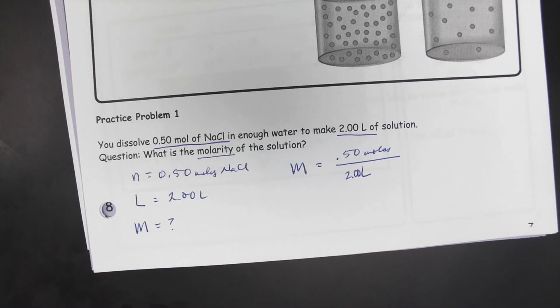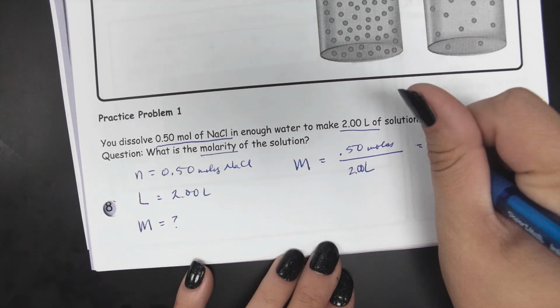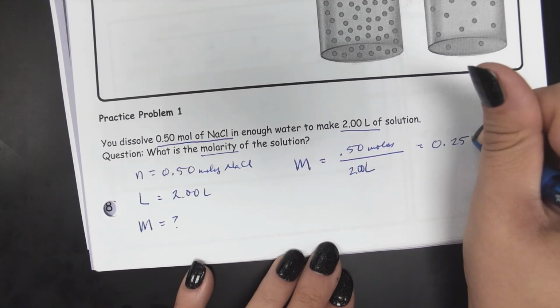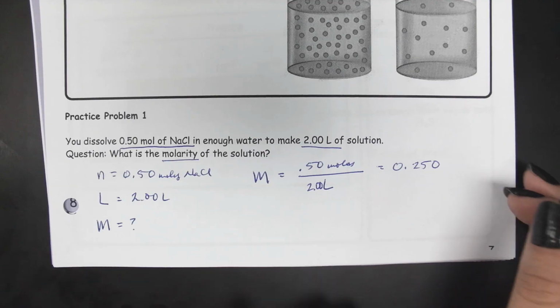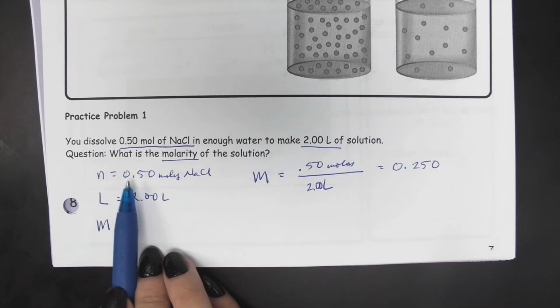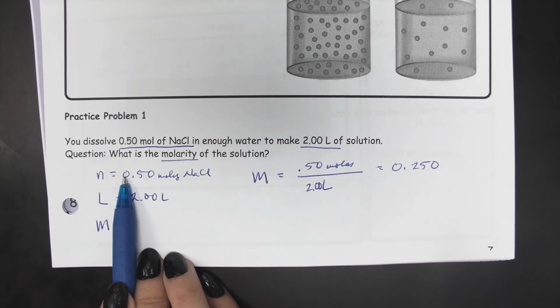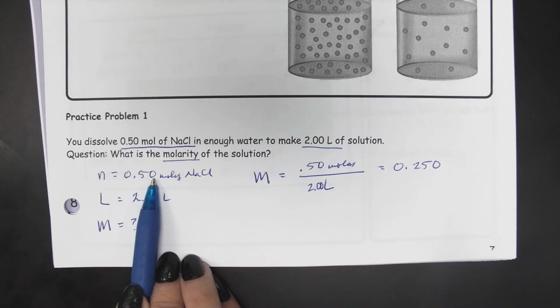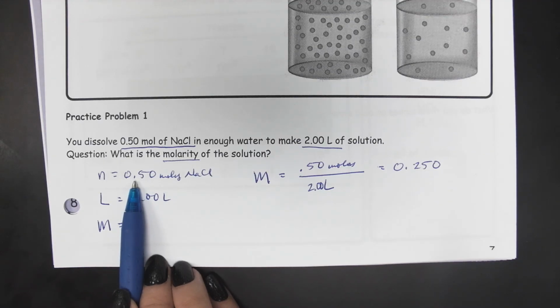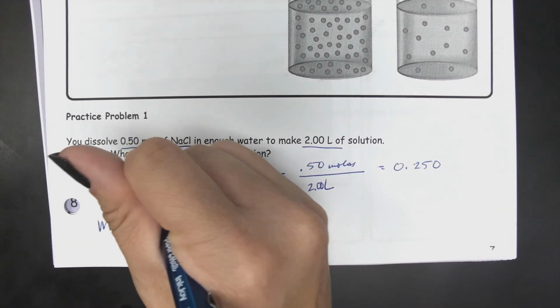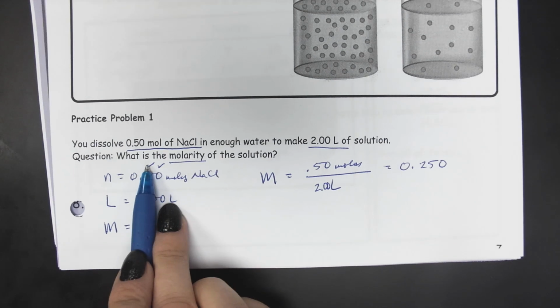Okay, so I take 0.5, divide by 2, plug that in my calculator, and I'm getting 0.250. But wait, hold on. Significant figures. Leading zeros are not significant. Trailing zeros are only significant if the number has a decimal. So that means that this first number is 2 sig figs.